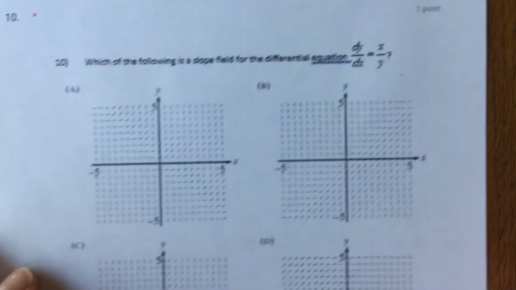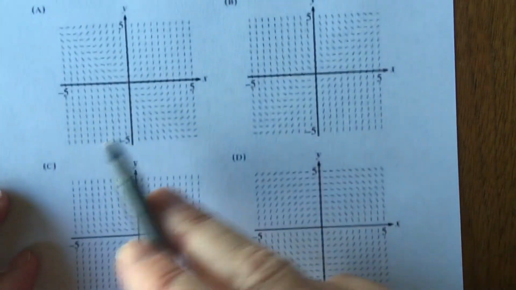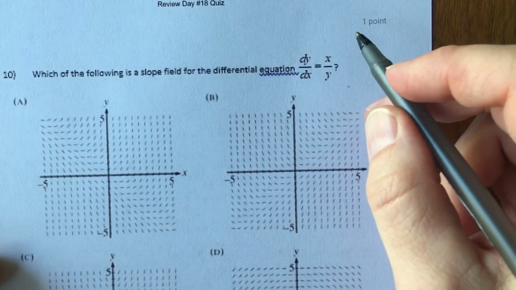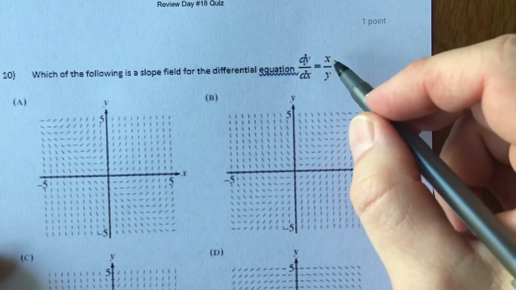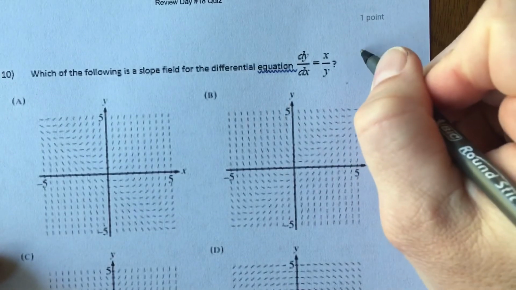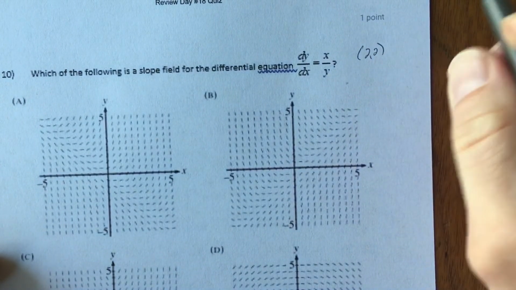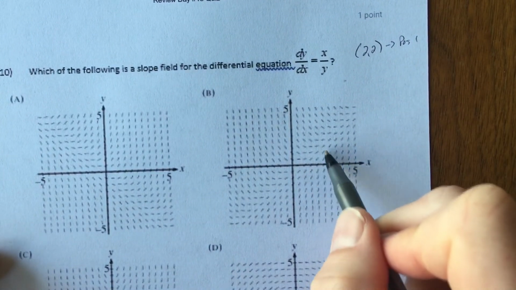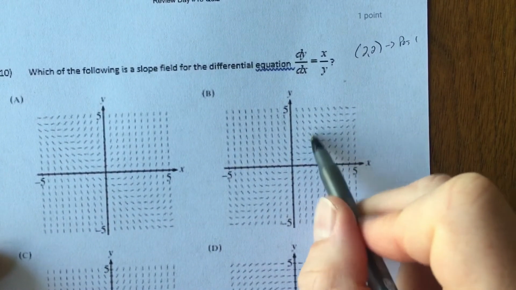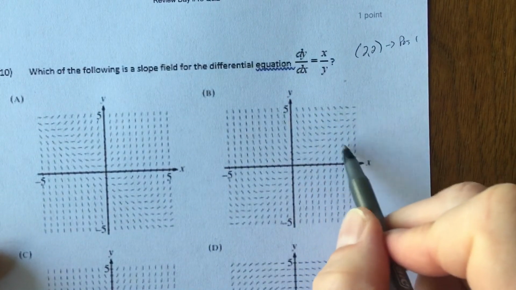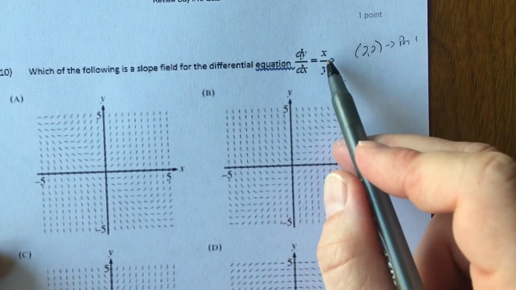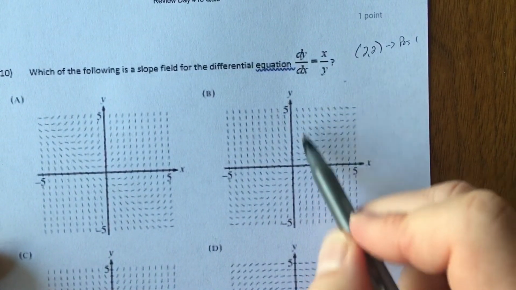Okay. Then our last one again gives us a differential equation and says which of these slope fields would match it. One thing you might want to do is just ask yourself, if I pick a point, what am I expecting? So if I put in 2, 2 into this problem, I should get a positive 1, right? So if I'm at 2, 2 roughly, all of these x, y coordinates are positive. So when you go positive divided by positive, it should be positive all in this quadrant.